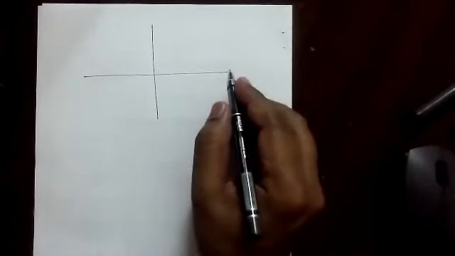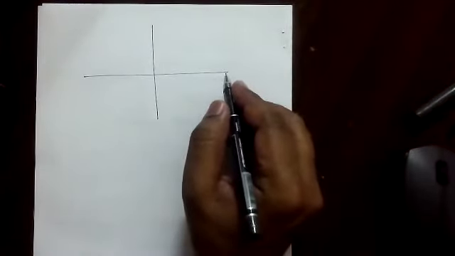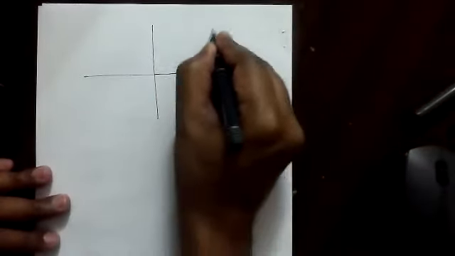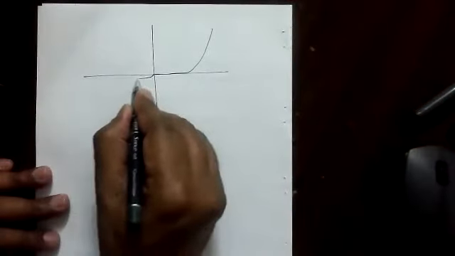If I draw the VI characteristic of a diode, how will it be? See here, I'm drawing the diode's VI characteristic. It is something like this, and for reverse bias it is something like this, and suddenly it starts increasing.